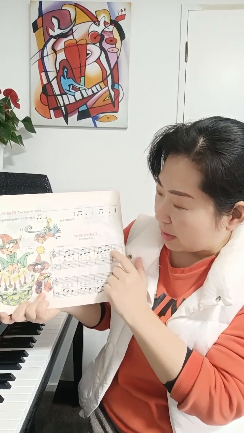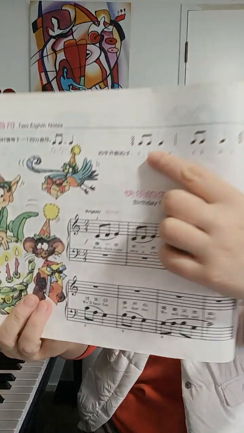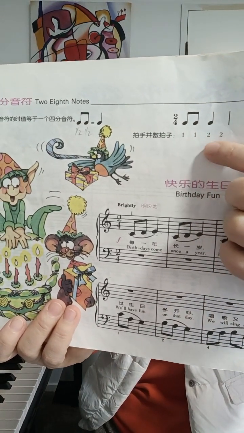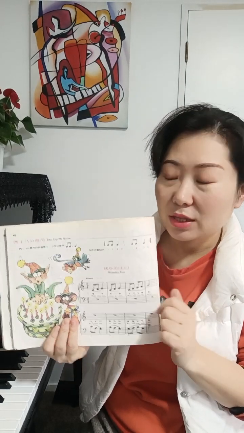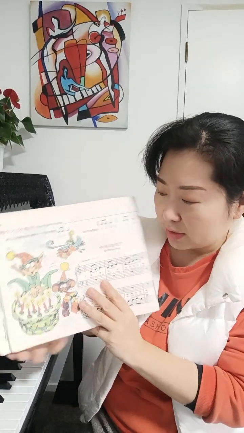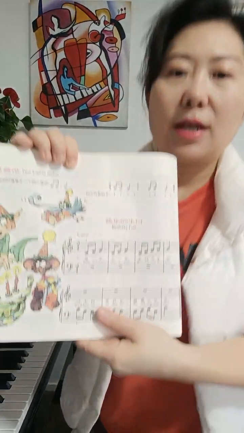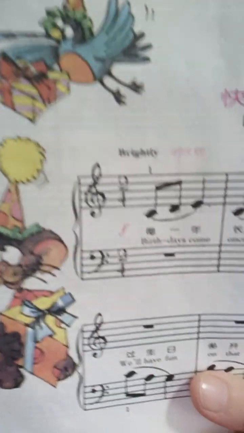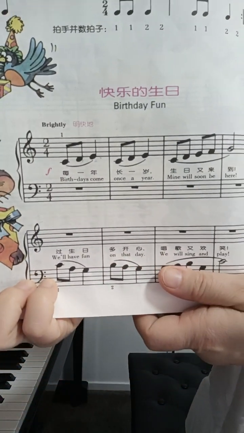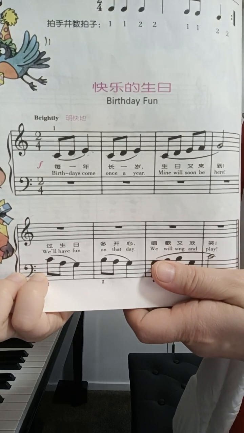So in the music, we see these rhythms: two eighth notes and one quarter. That's what we're talking about. So you're going to play the quarter notes longer, eighth notes shorter. So first, let's count our beat. I want you to hold your book, use your finger to point at the note, and we're going to count together.